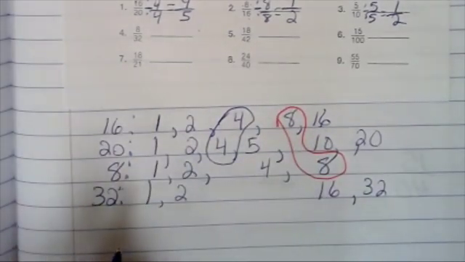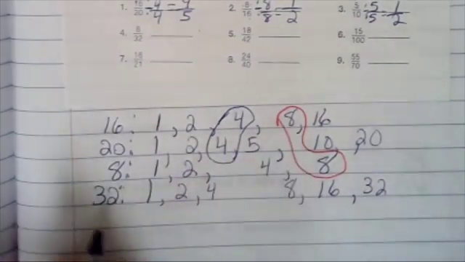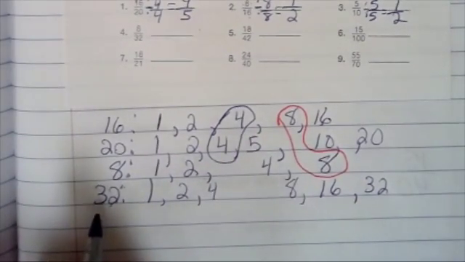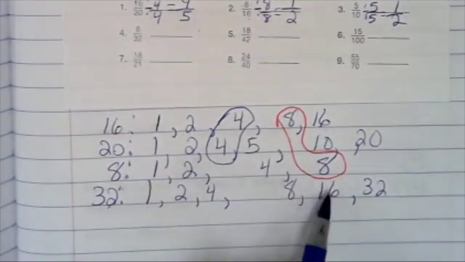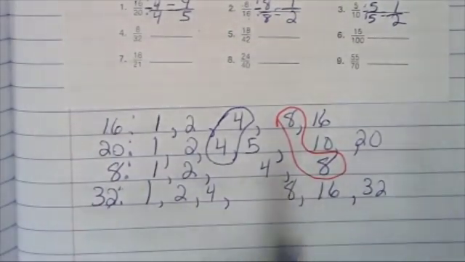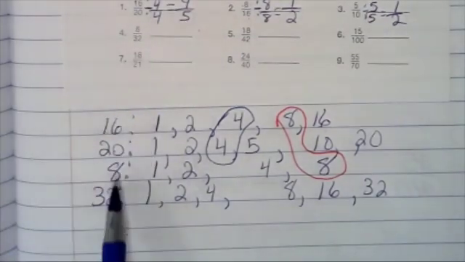3 doesn't work. 4 and 8. 5 doesn't work. 6 doesn't work. 7. That's all of them. So 1, 2, 4, 8, 16, and 32. So I need the greatest one that's in 8 and 32.